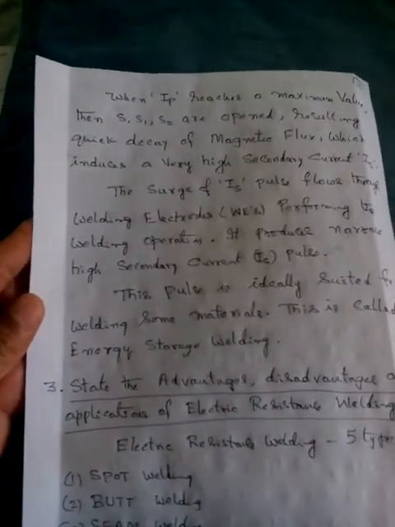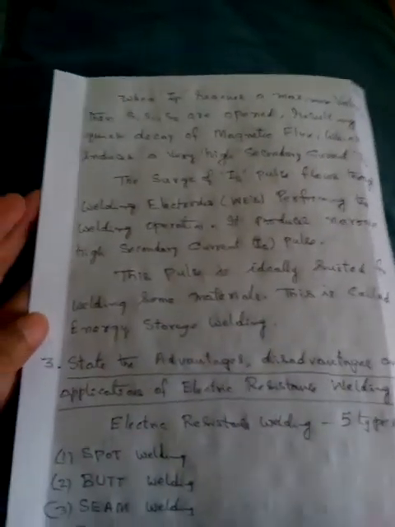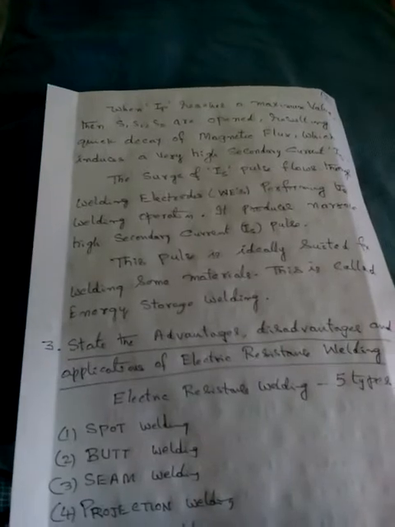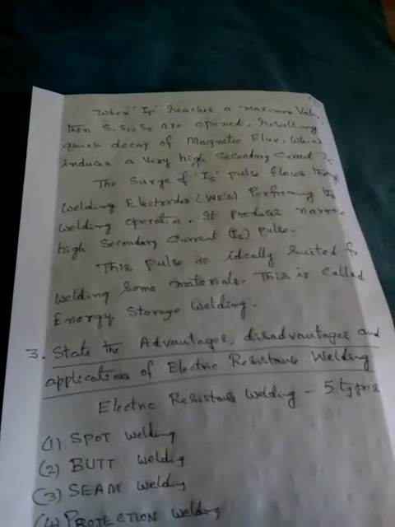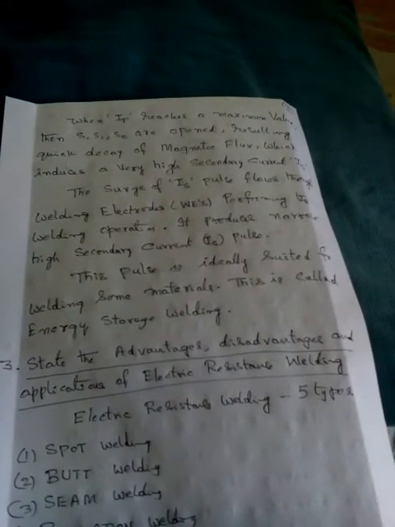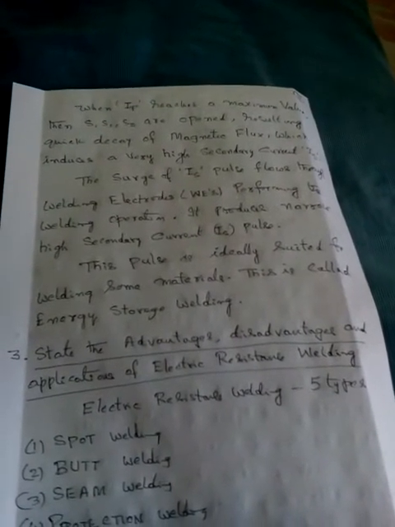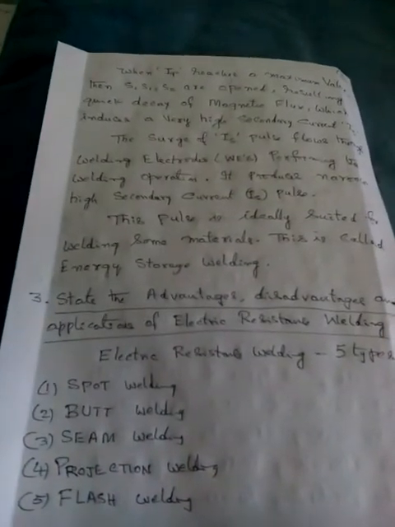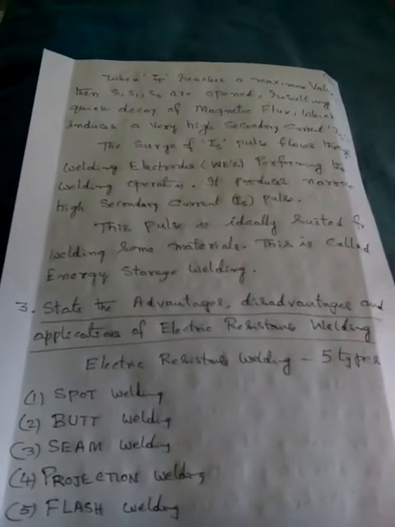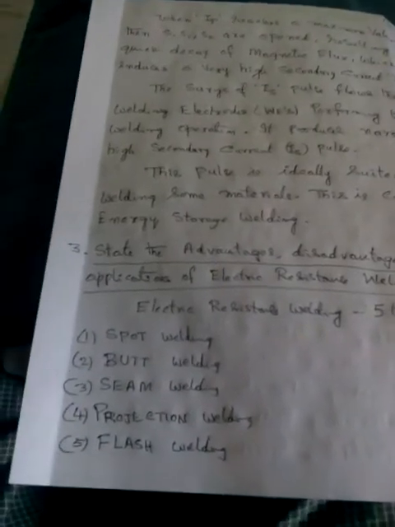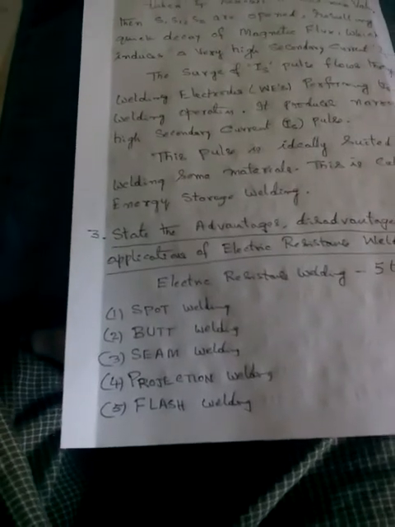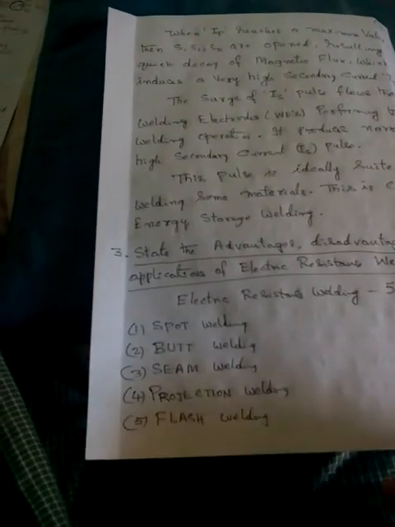Then we have question number 3. State the advantages, disadvantages and applications of electric resistance welding. Of course, as we have discussed, electric resistance welding has 5 types: 1 is spot welding, 2 is butt welding, 3 is seam welding, 4 is projection welding, 5 is flash welding.